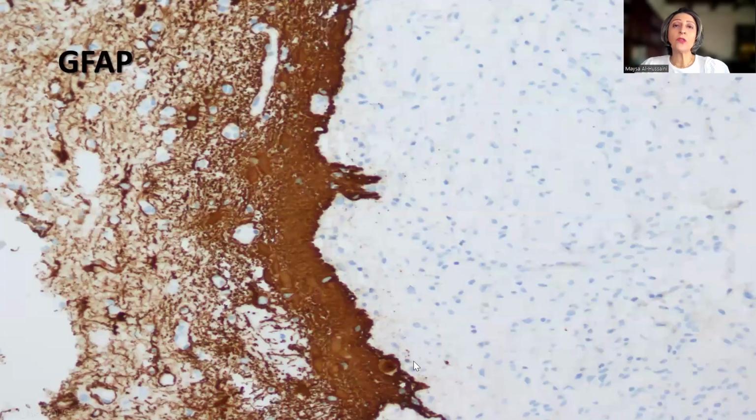And to sort out the other feature that we depend on in cases of atypical meningioma, which is brain invasion, I almost always perform a GFAP immunohistochemistry to look for and then decide whether there is a brain invasion or not.